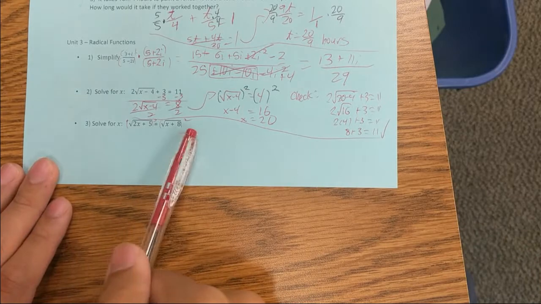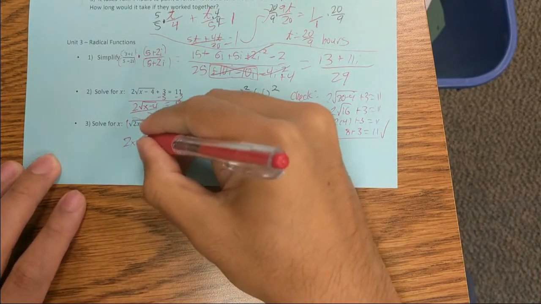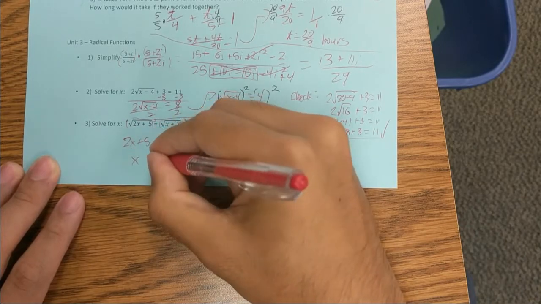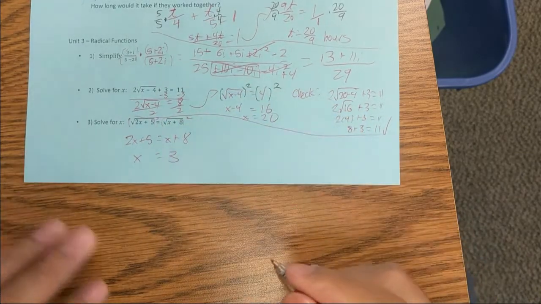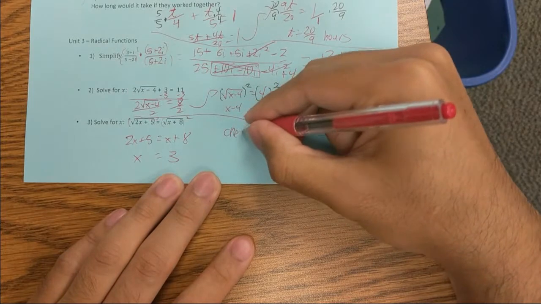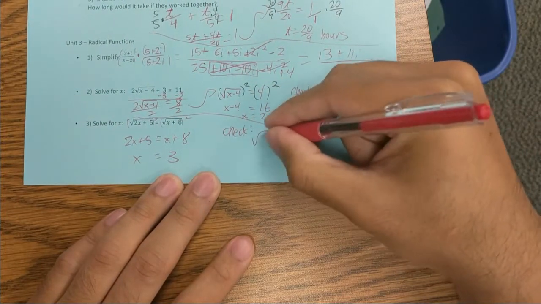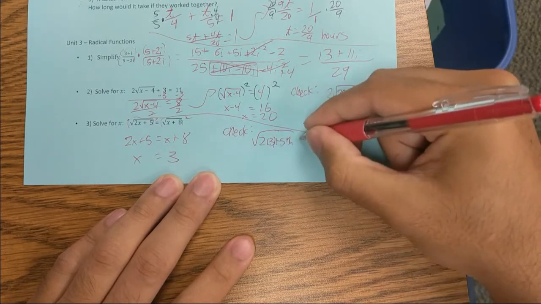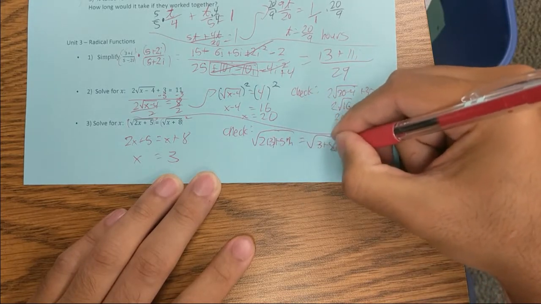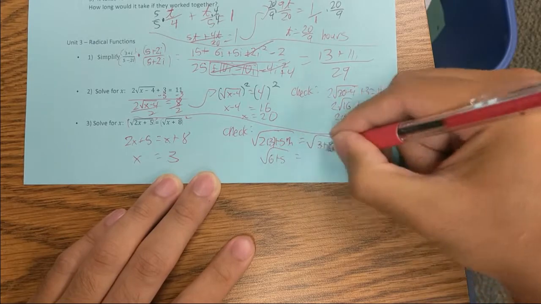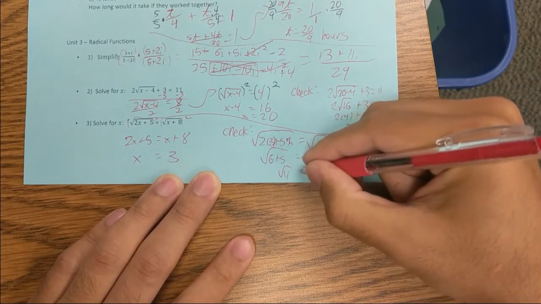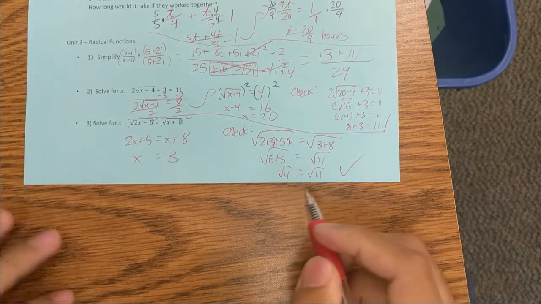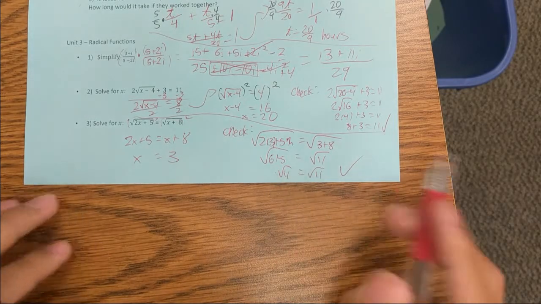Okay, so now over here, we square both sides. That simply gets rid of both radicals. Okay, subtract x from both sides, subtract 5 from both sides. Okay, let's see if this is a real solution or if it's extraneous. Okay, so both sides are equal, and neither side is a radical of a negative, so we're fine.